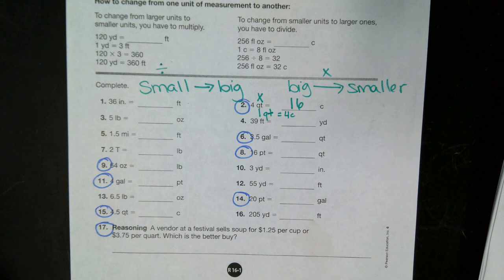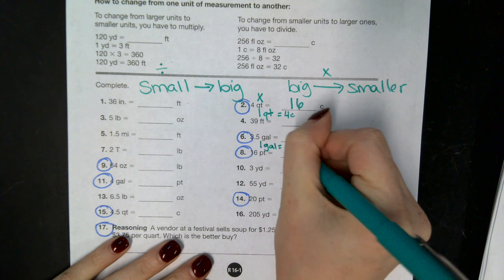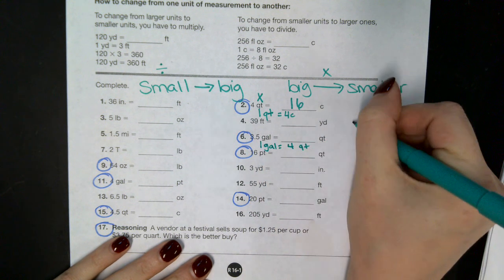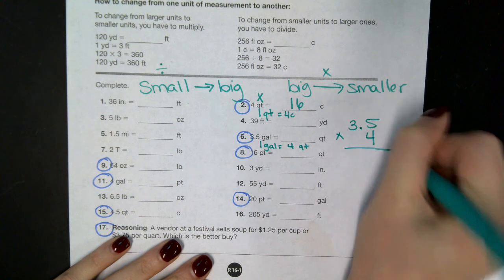Go ahead and start on number 6. How many quarts are in 1 gallon? 4. So you do 3.5 times 4. Why do you do 3 5/10 times 4? Why are you multiplying it?